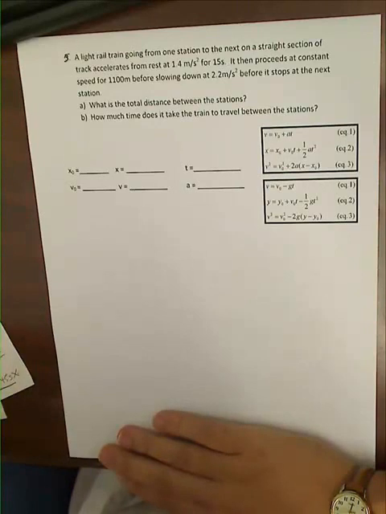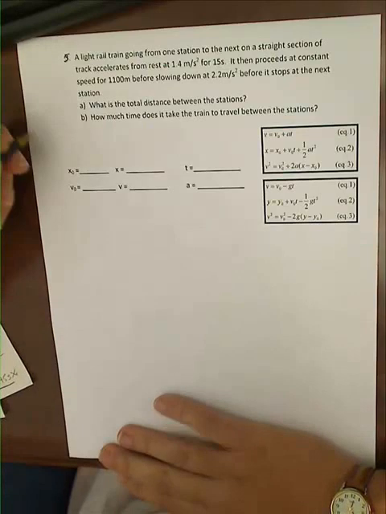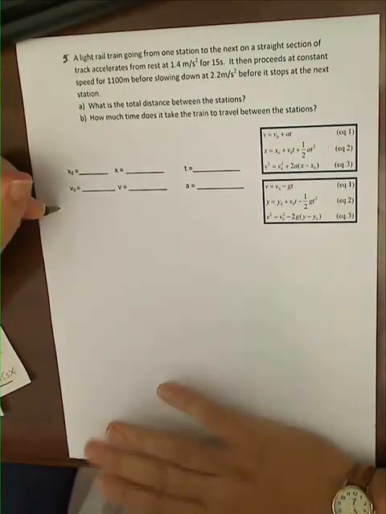All the things are there that we had in the previous questions. The thing that makes it more difficult is that we sort of have three different sections of which we're talking about. So let's start off and draw a picture of what we have. So initially we have the train.